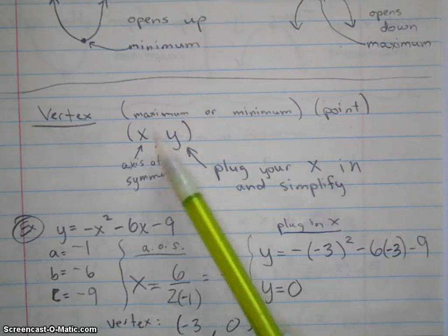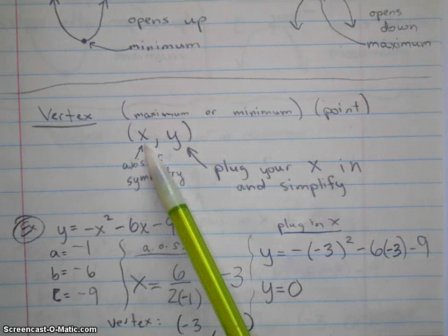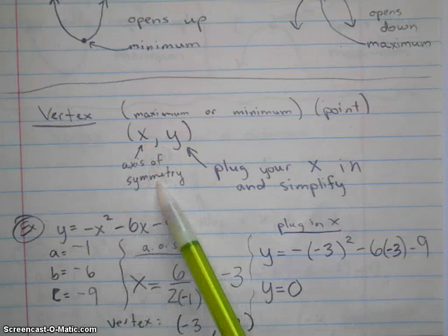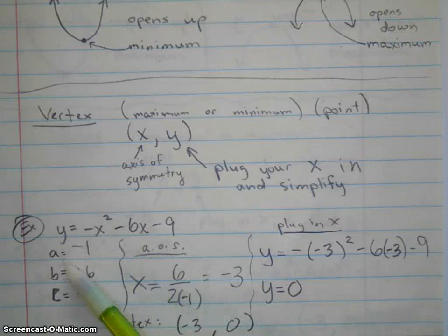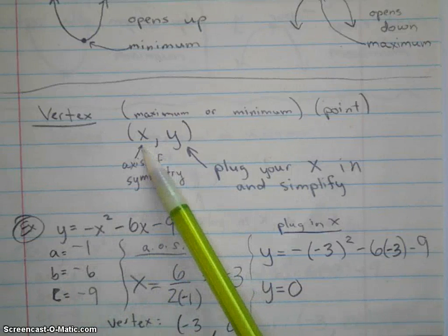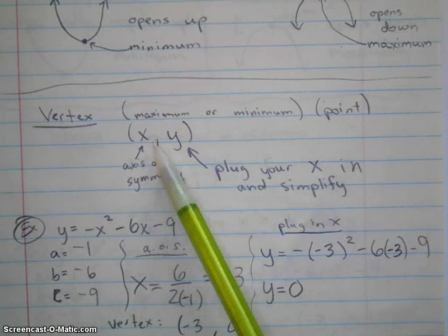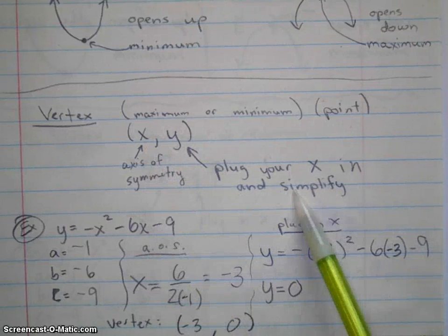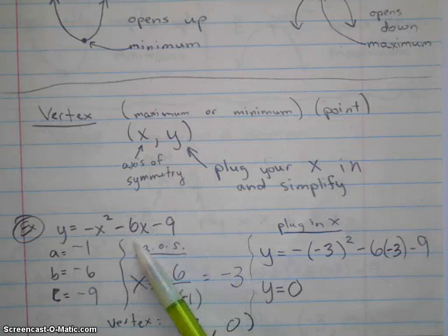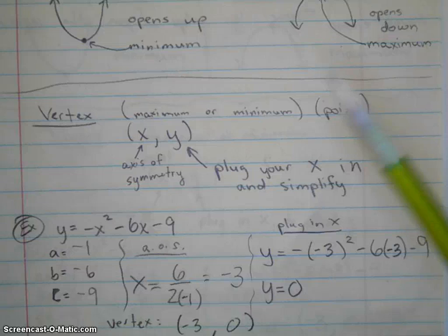To find the x value, we take what we did yesterday, the axis of symmetry formula. We plug that in with our a and b, and we find our x. And then once we find our x value, we can plug that x in the function we have, and we can find the y value.